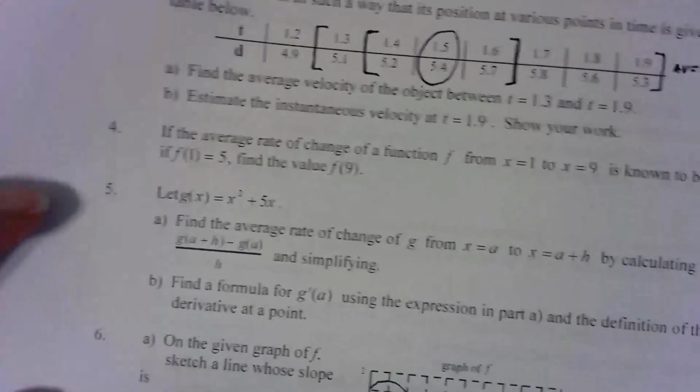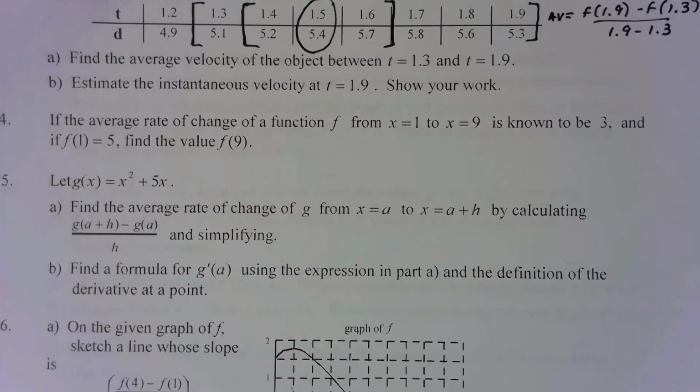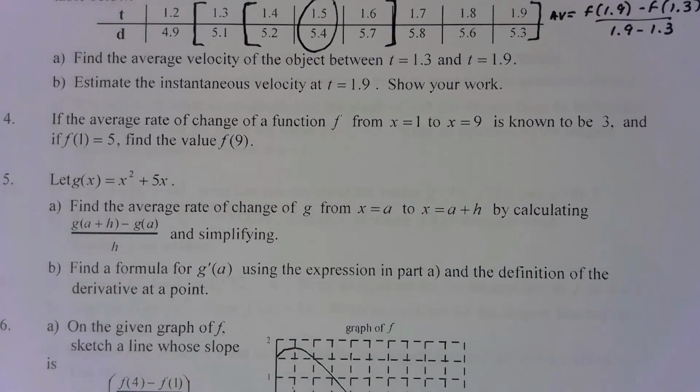Alright, I'm done with this paper. Let's look at number 4. Number 4, they tell you the average rate of change from 1 to 9 is 3. And f of 1 is 5, so find f of 9. So I did this in class, but I'm going to do it again, because I said I would, and maybe not everybody was paying attention because they were working on something else.